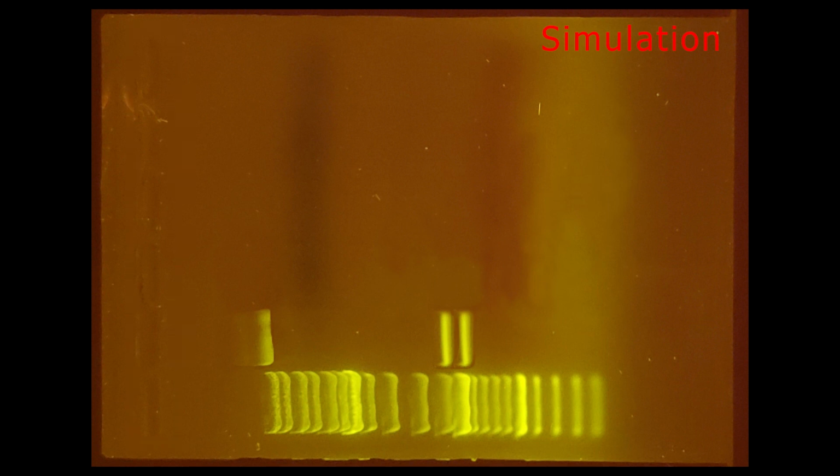When done, our gel should look like this. Note that the wells are on the left side. Now you can use the DNA ladder to estimate the size of your bands and confirm or deny the presence of your plasmid.